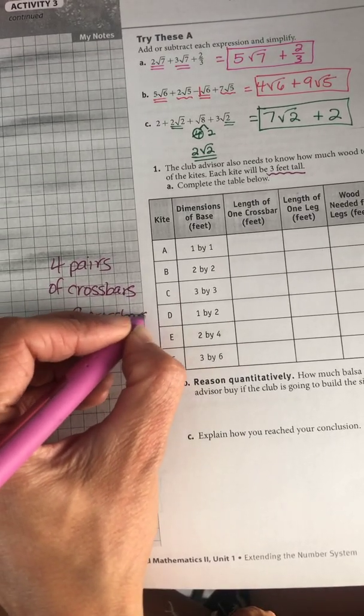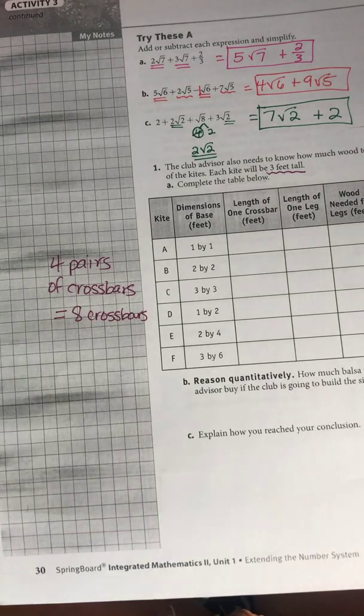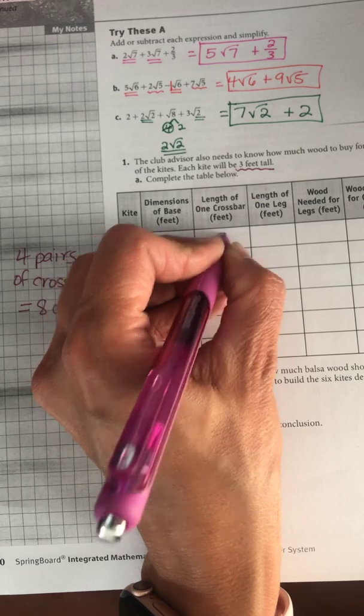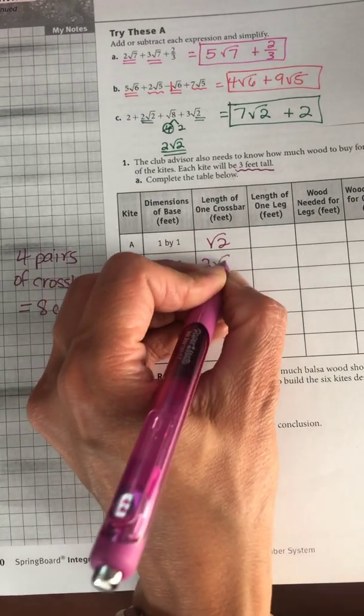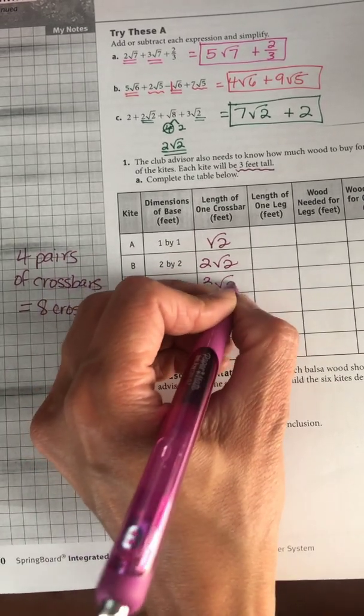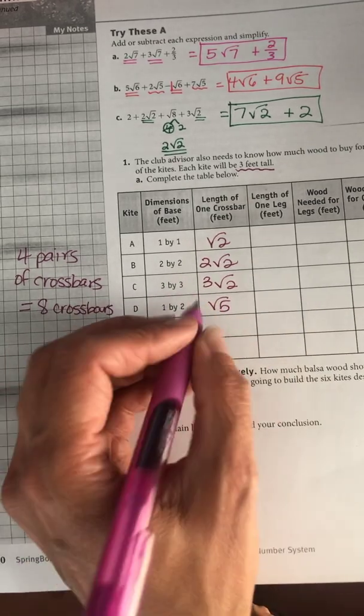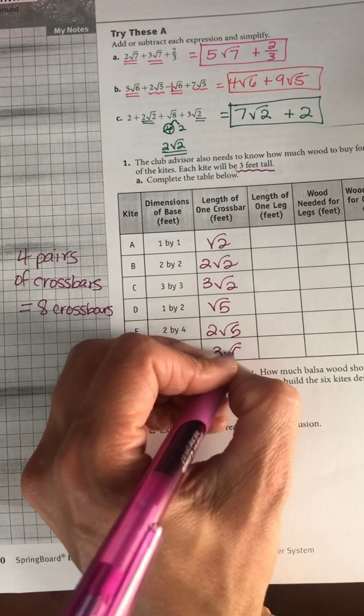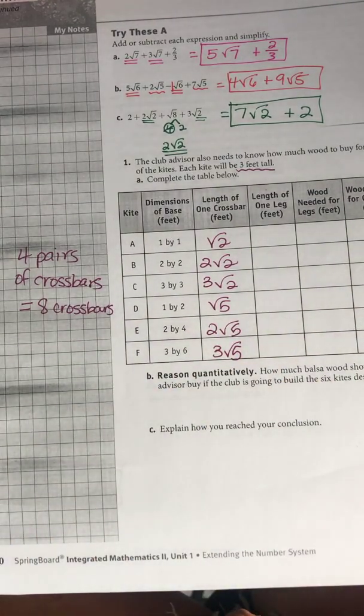We're going to need that in a bit. And from the previous lesson, we got that a 1 by 1 is going to have a length of square root of 2, then 2 square root of 2, 3 square root of 2. These are all from the table from the previous lesson. So we already did these and got these.